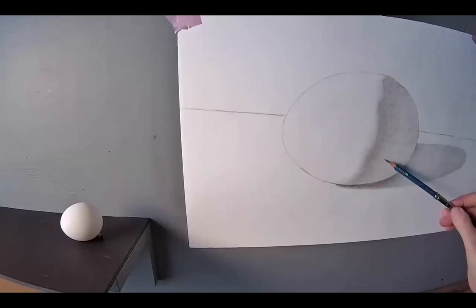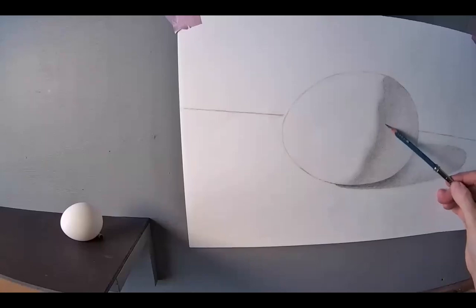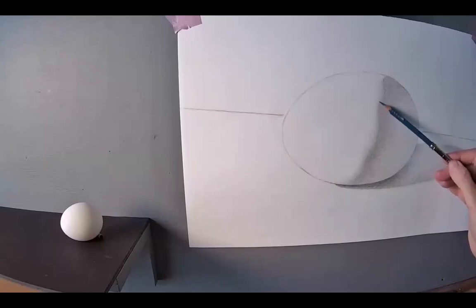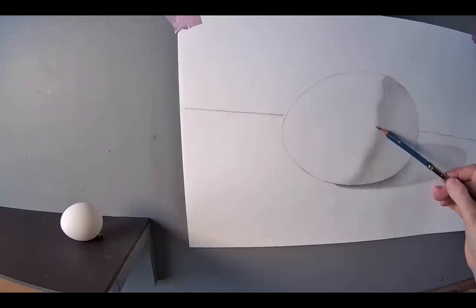So I'm going to say at this point, just render the light and shadow with marks of the pencil. All right, thank you. Sure.